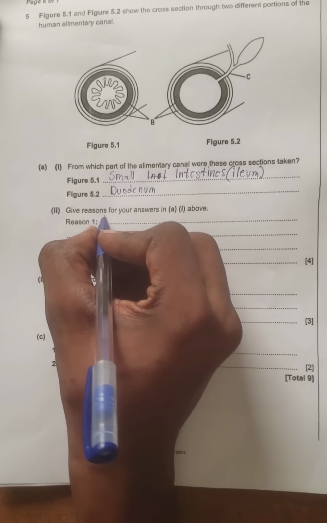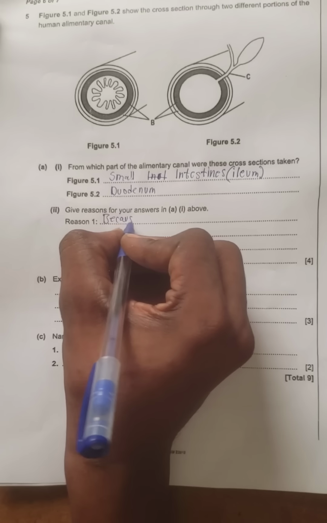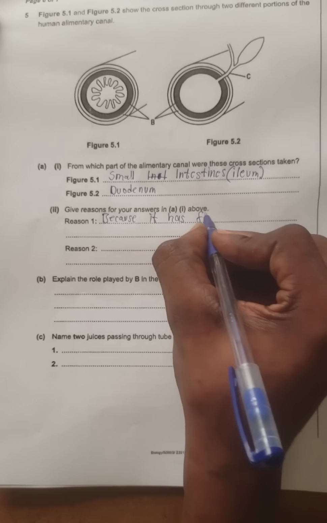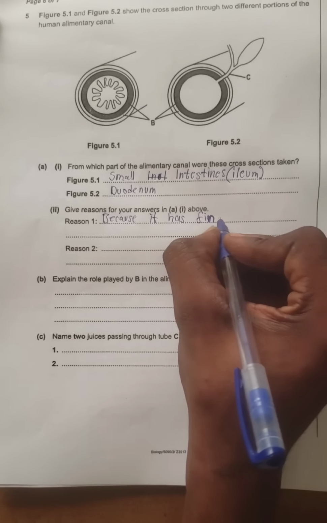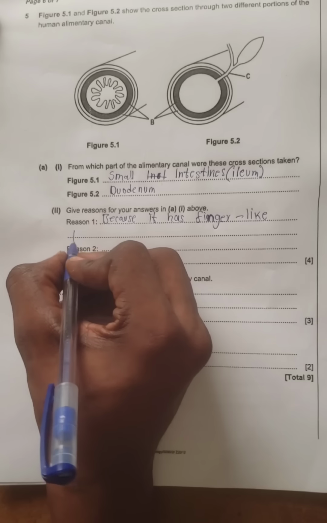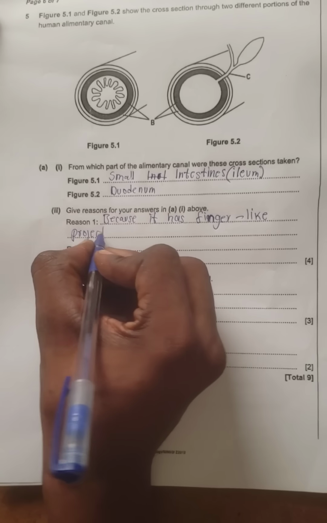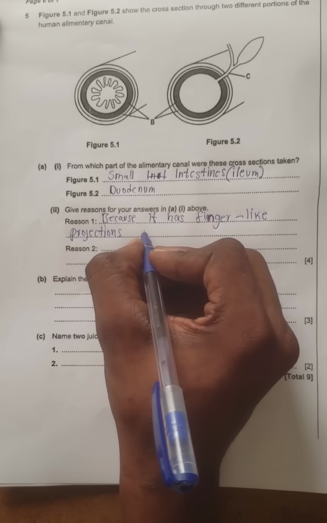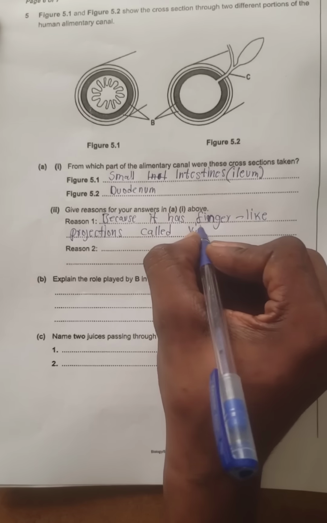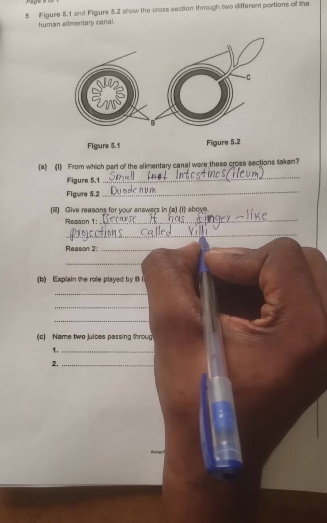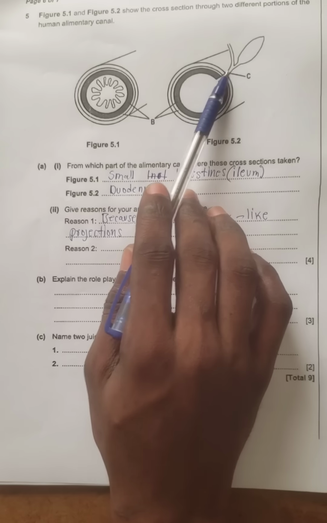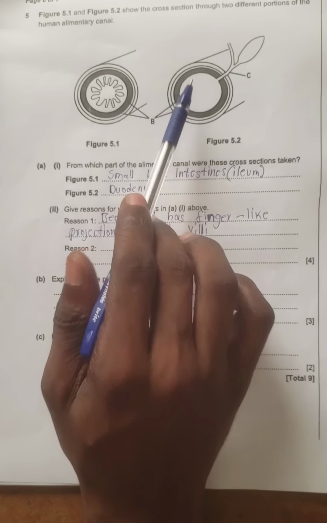So we'll say because it has finger-like projections, because it has finger-like projections called villi. Okay, just like this. Then for reason 2, because it has this duct which opens into it.